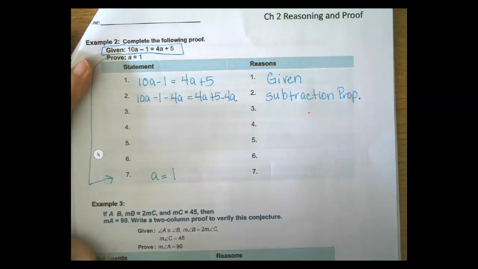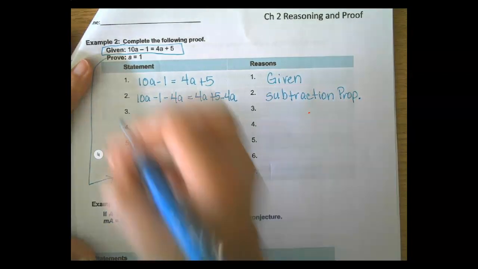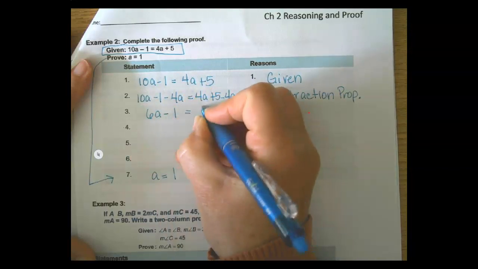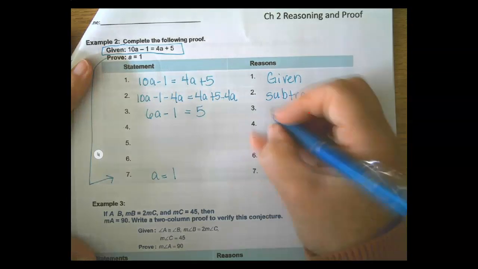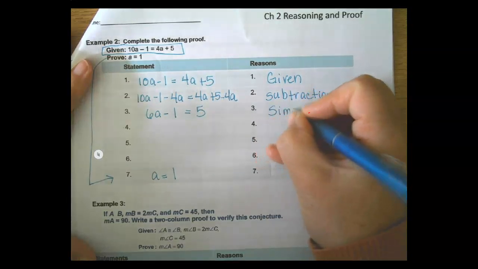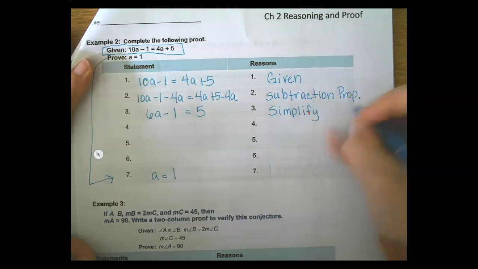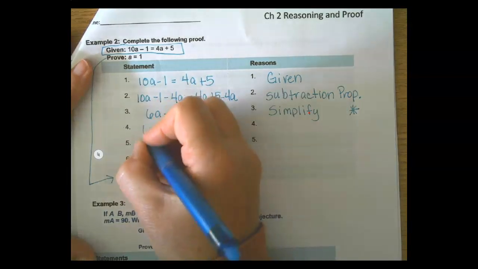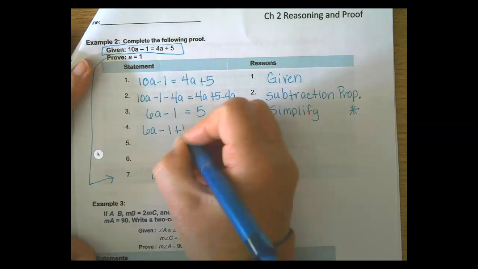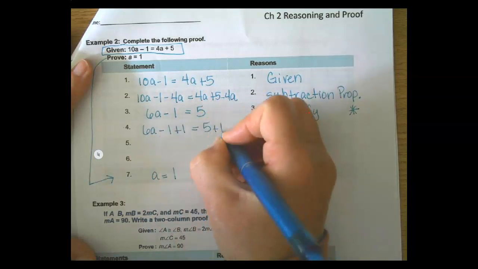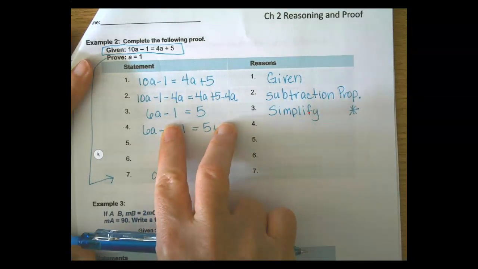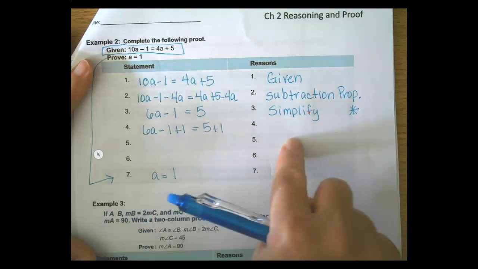So as you can see, we'll clean this up. When we clean it up, this becomes 6a minus 1 equals 5. This is just called simplify. So maybe we need to add that somewhere. Okay, so keep solving. We're going to add 1 to both sides, plus 1, or you could automatically say 6a is equal to, well, we'll get to that because that's called simplifying.